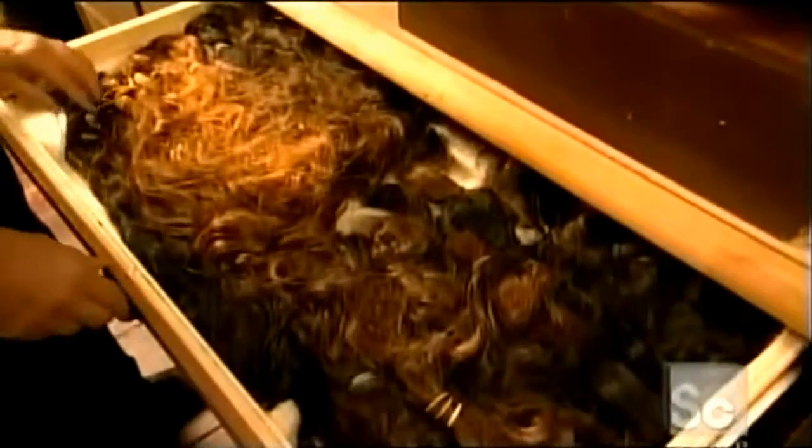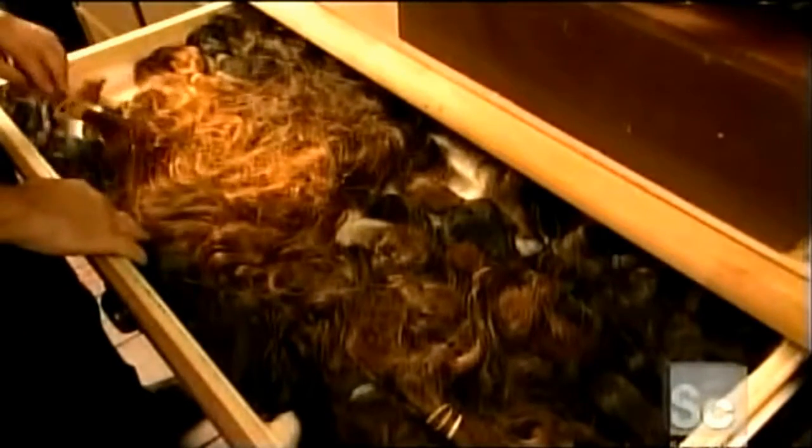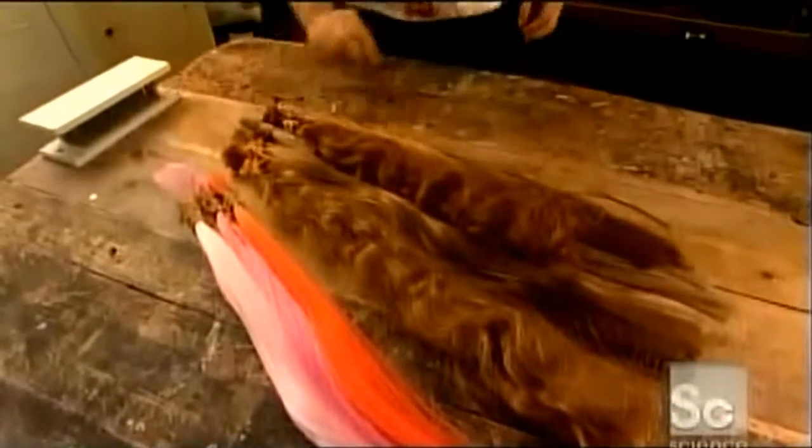He pulls open a drawer full of real and fake hair, and it's hard to tell the difference between them. He chooses a tail of synthetic hair labeled Venetian blonde. Pieces of pink and orange synthetic hair will be blended into the Venetian blonde tresses to create dramatic highlights.